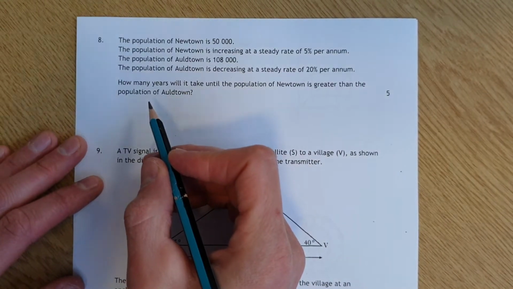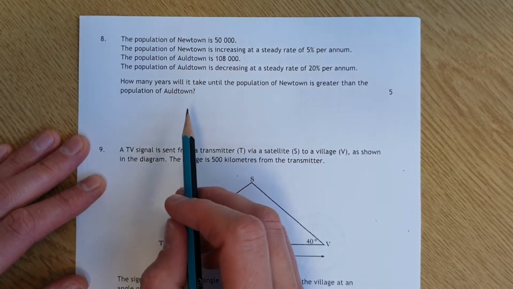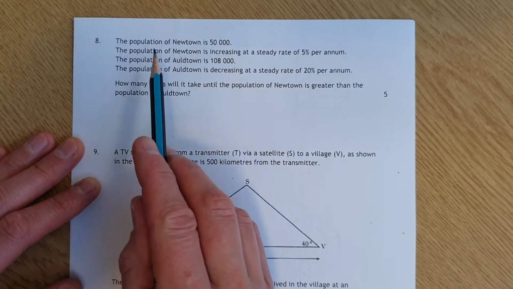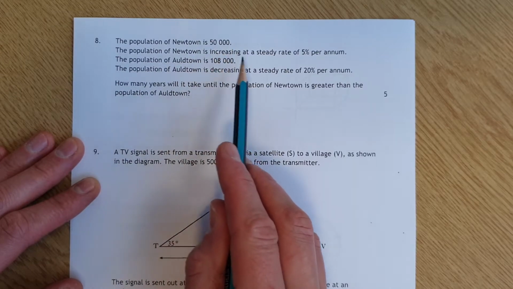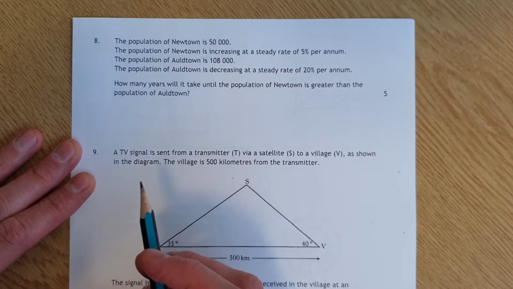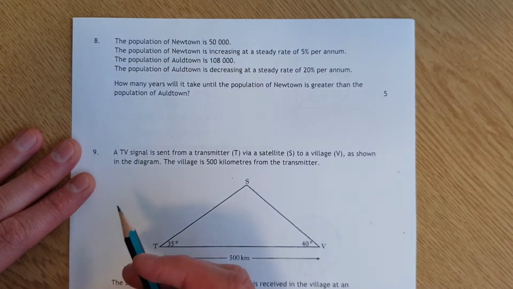Question 8. What we have to do here is to find when the population of Newtown is greater than the population of Old Town. We can see the population of Newtown is 50,000. It's increasing at a steady rate of 5% per annum. So what we can do here is to work out each year what the population of each town is.